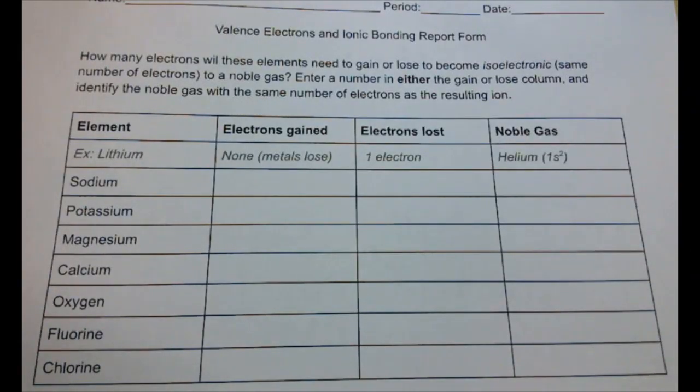Today we are blowing up these atoms to giant size so that we can actually visualize what happens with the electrons when we form ions and make ionic compounds. That means the first thing we have to do is figure out exactly what will happen with the elements that we have. So I'll post this to you on Classroom and you can print it out or you can copy it into your lab notebook. But let's take a look at my example. My example here is lithium.